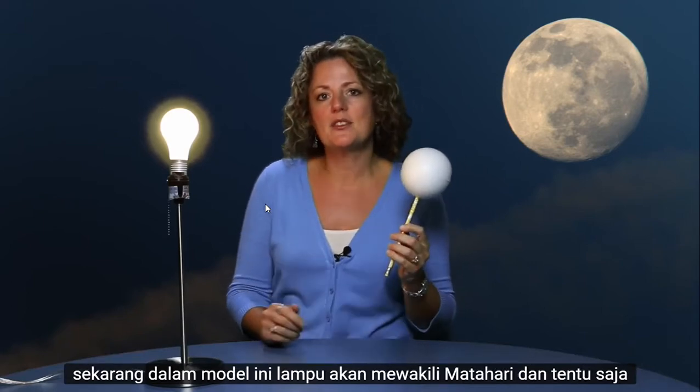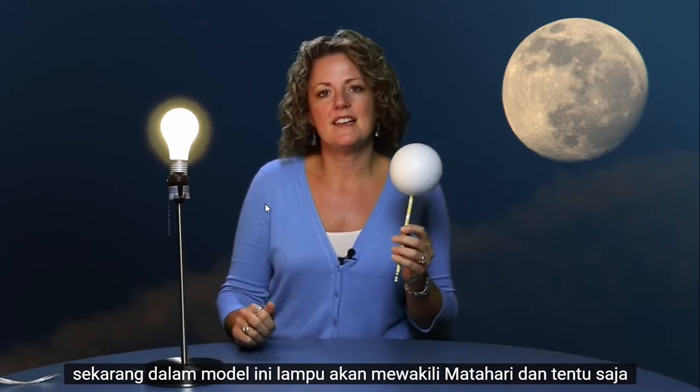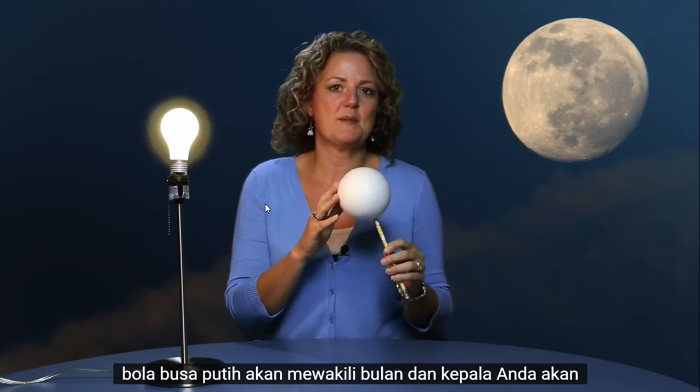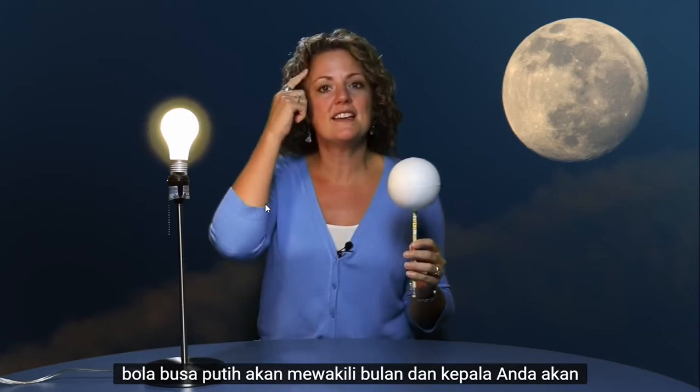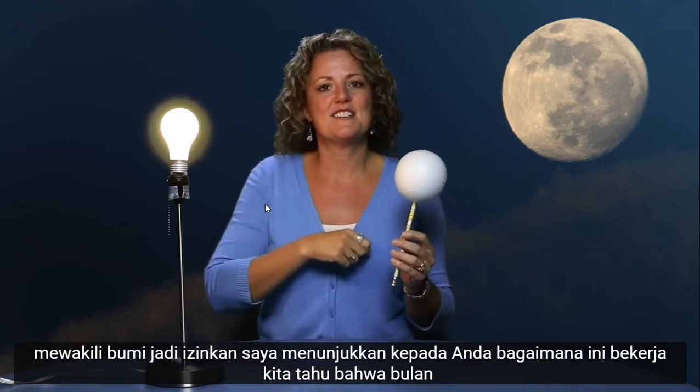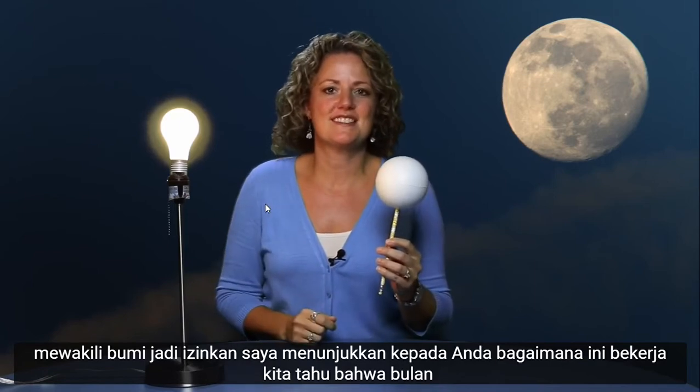Now in this model, the lamp is going to represent the sun, and of course the white foam ball is going to represent the moon, and your head is going to represent the earth. So let me show you how this works.